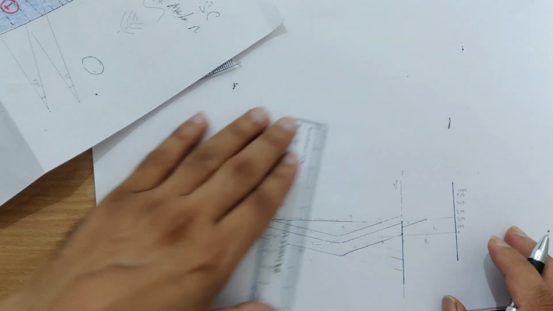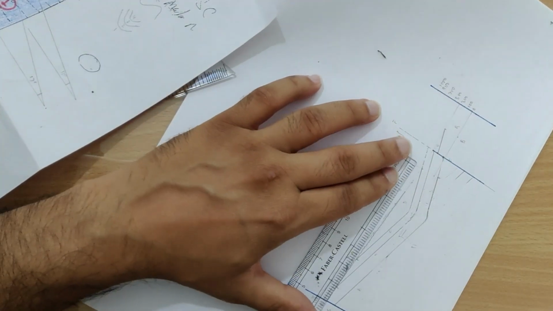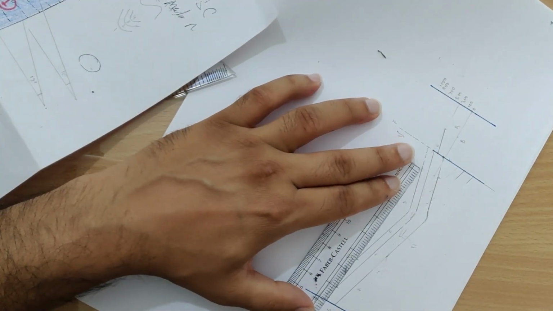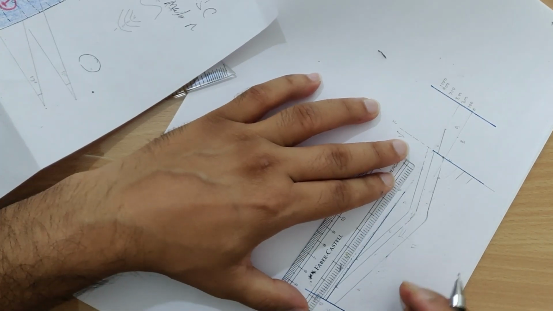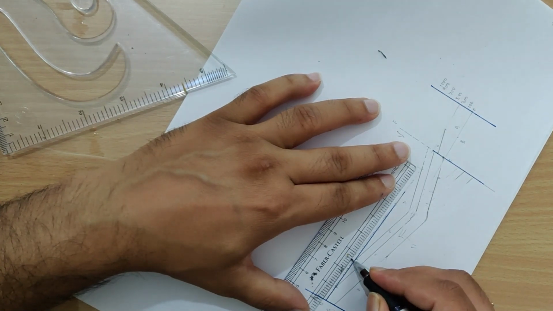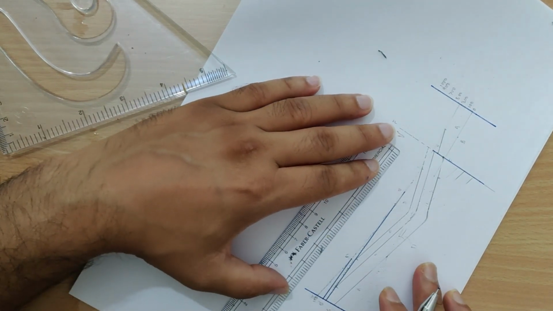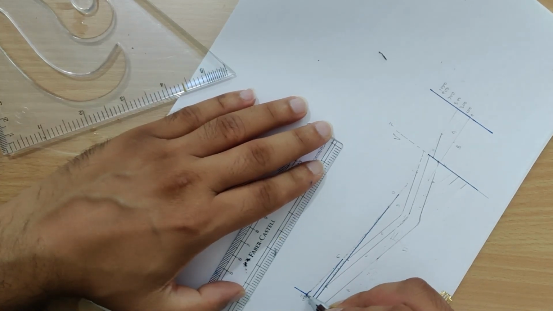It is going in the ground like this. Above it is not exposed. This is our unconformity plane. This is our younger bed, youngest sequence. And this is profile.